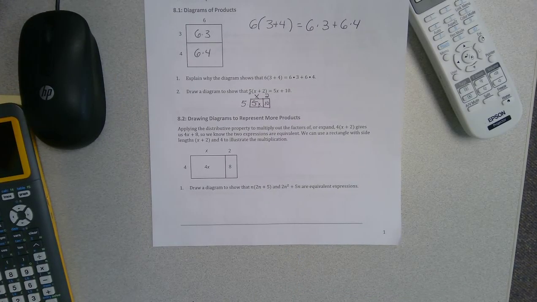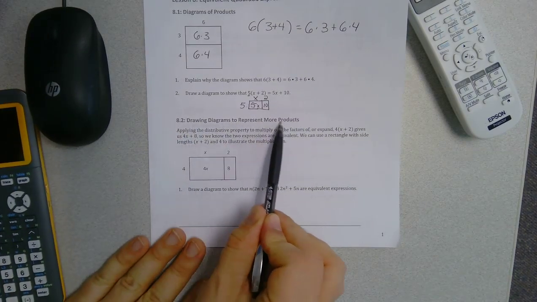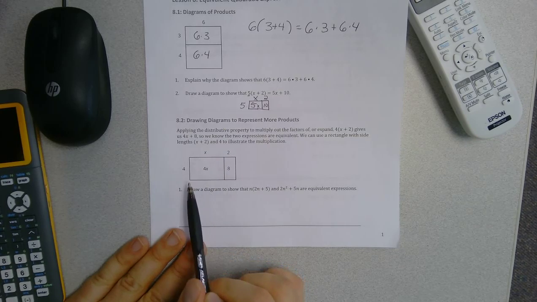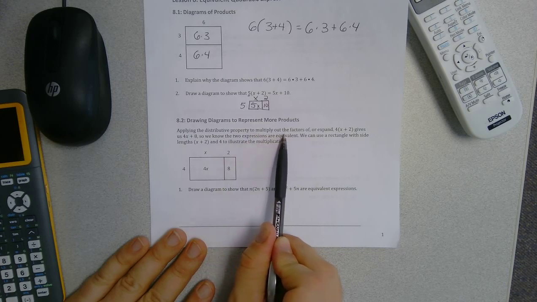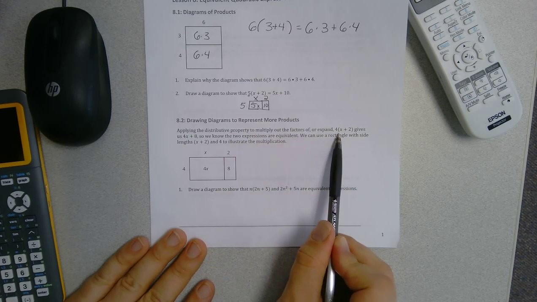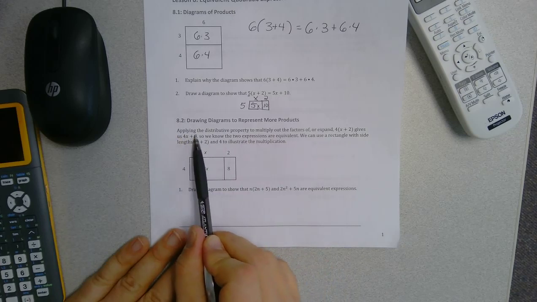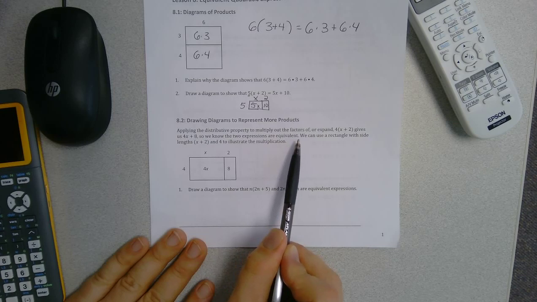Okay, so for our second task, we're asked to draw diagrams to represent more products. So we're going to look more specifically at when we have variables. Applying the distributive property to multiply out factors, or expand, like 4 times (x plus 2), gives us 4x plus 8. So we know that the two expressions are equivalent.